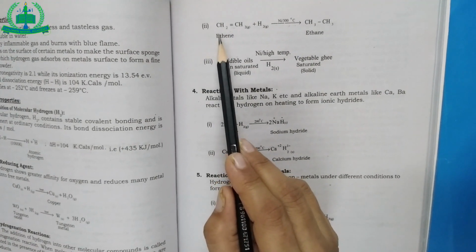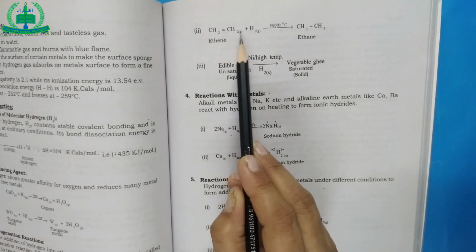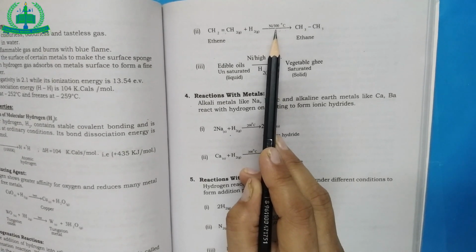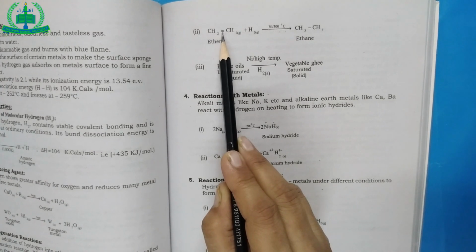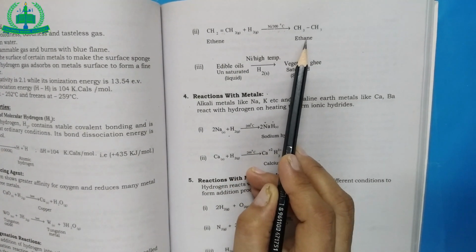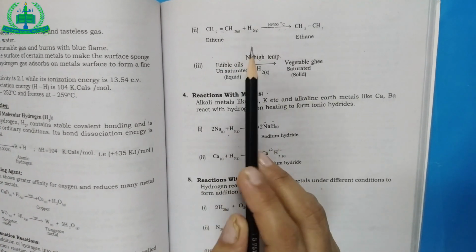The second example is when ethene reacts with hydrogen gas in the presence of nickel catalyst at 300 degrees centigrade, it changes into ethane. One bond in the ethene molecule is opened and it is changed into ethane. The hydrogen gas is added to the ethene molecule.